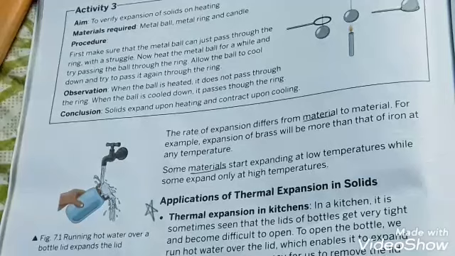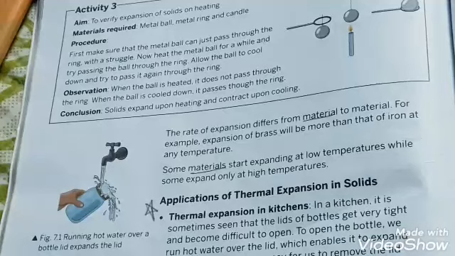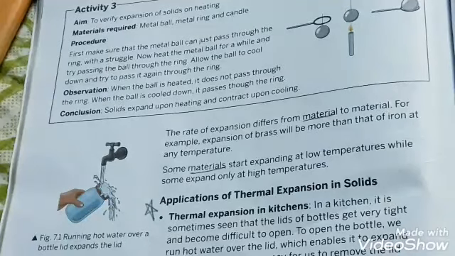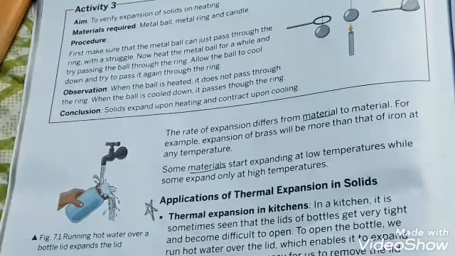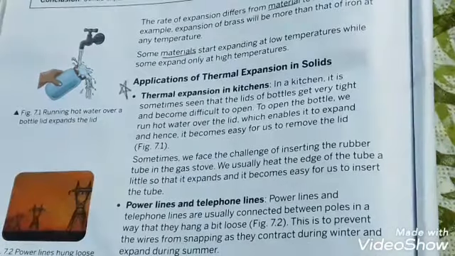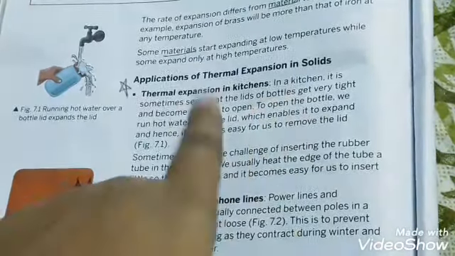And some expand more, some expand less. So some materials start expanding even at low temperature. Means if you give a little heat, in that little heat itself it will start expanding. And some materials, like iron, you have to heat a lot to expand it, to see that it is really expanding. Clearly we have to heat a lot. So some expand only at high temperature and some expand at low temperature. Okay, you can try this in the kitchen.